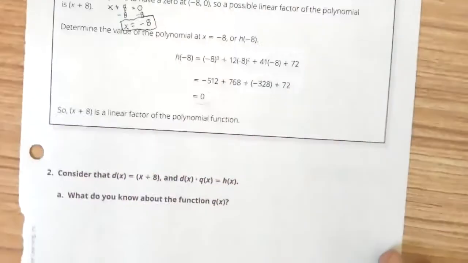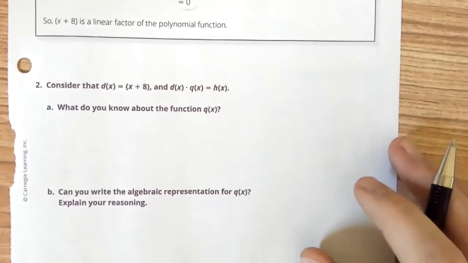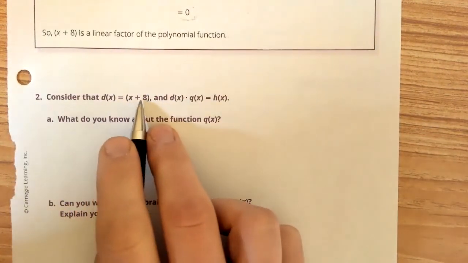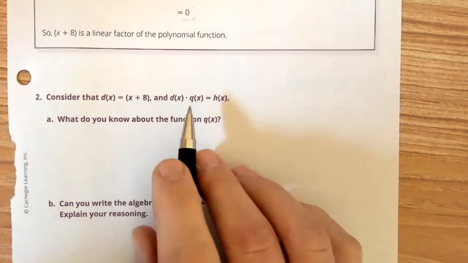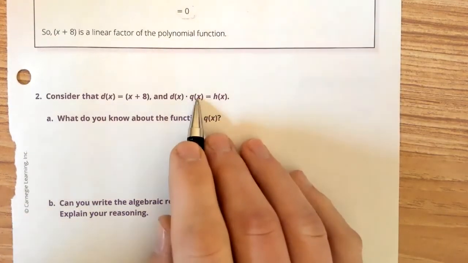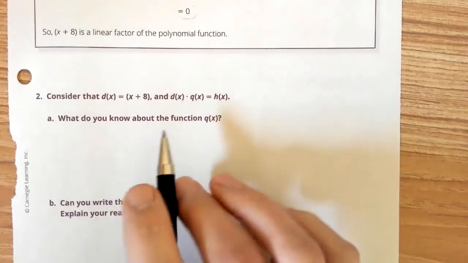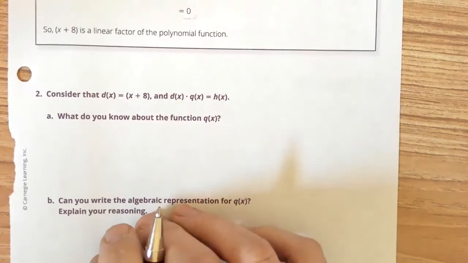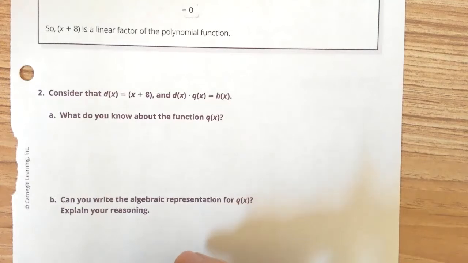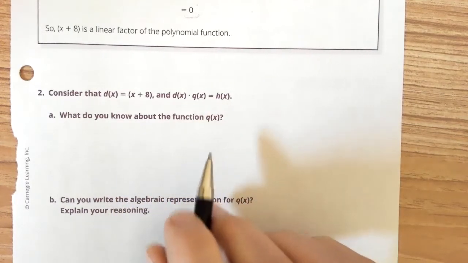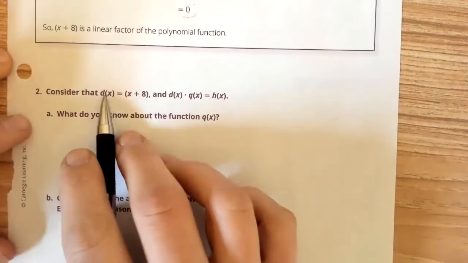For question 2, consider that this function, d of x equals x plus 8, and d of x times some other function equals h of x. What do you know about the function q of x? So kind of a confusing question if you're not really familiar with the concept. So what this means is, let's just make it a little bit easier.